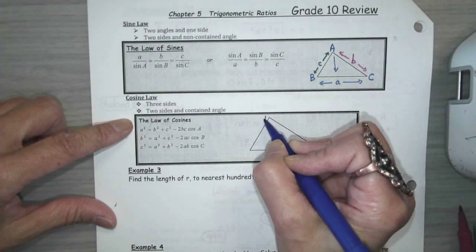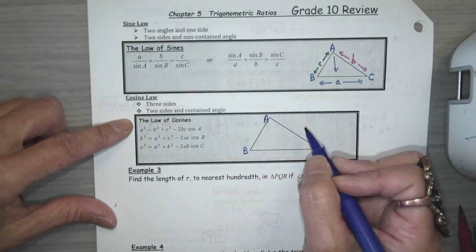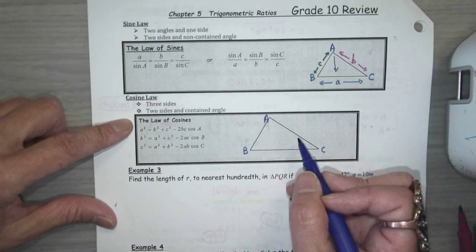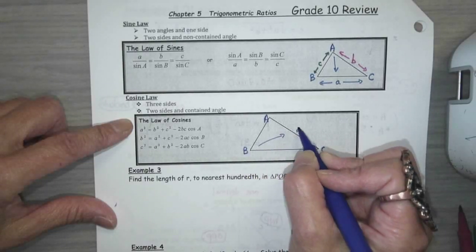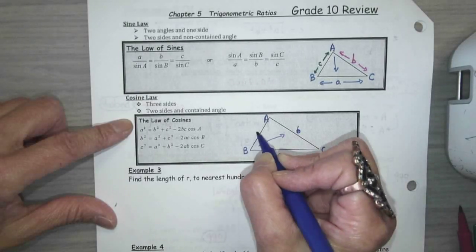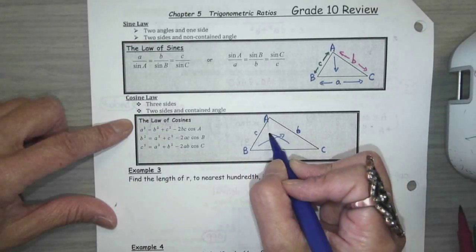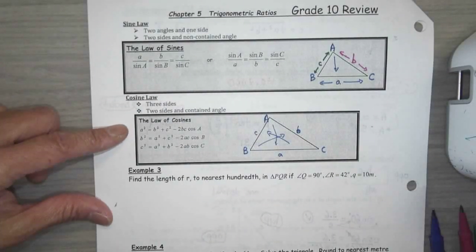We've got the sides. We still use capitals for vertices, and the side lengths are lowercase. So this would still be side length b, that's side length a, and that's side length c. Does that make sense? So again, that one, that one. That's still how we label it.